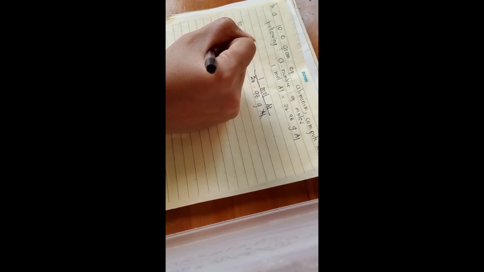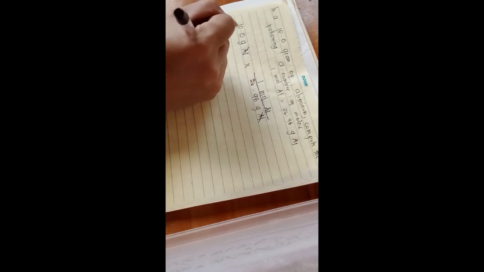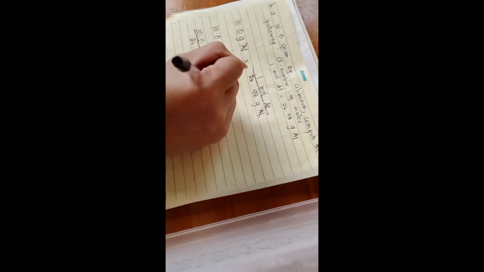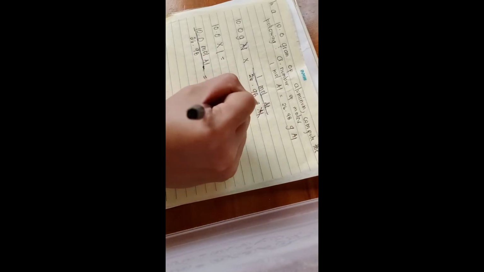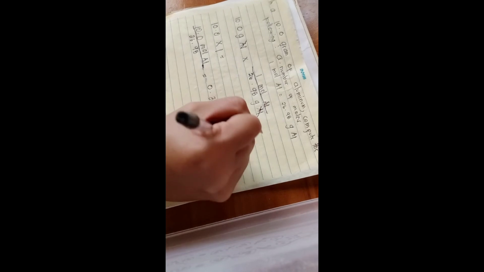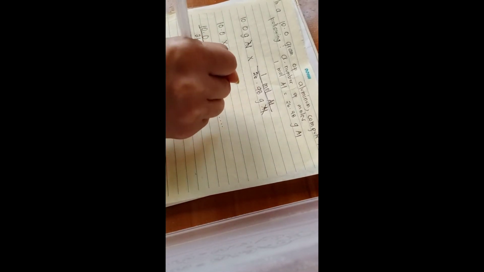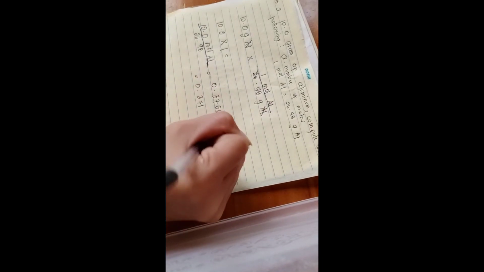Then don't forget to write the remaining unit, which is mole of aluminum divided by 26.98 is equal to 0.3706 and so on. Then don't forget to round to the nearest thousandths, it will become 0.371 mole of aluminum.